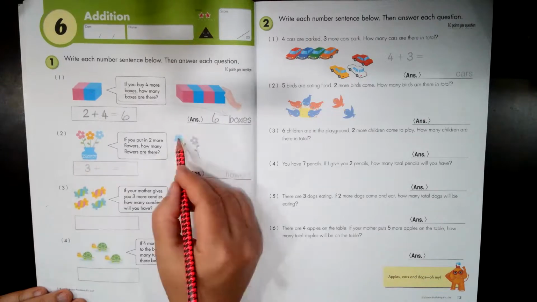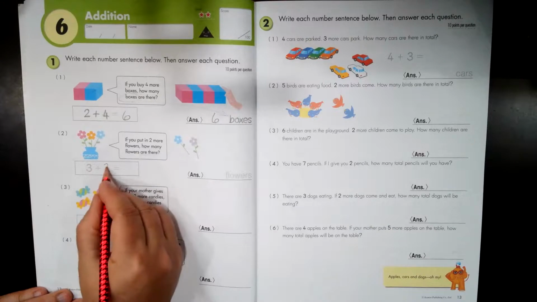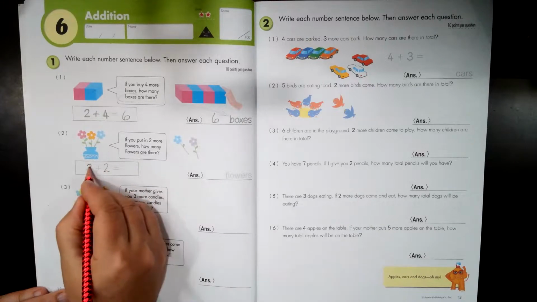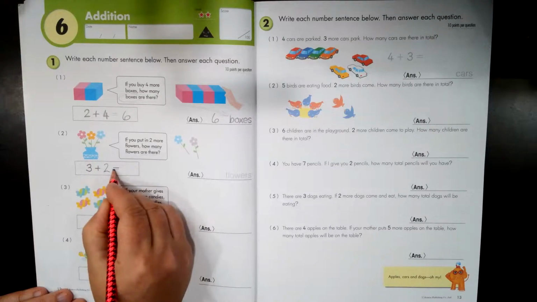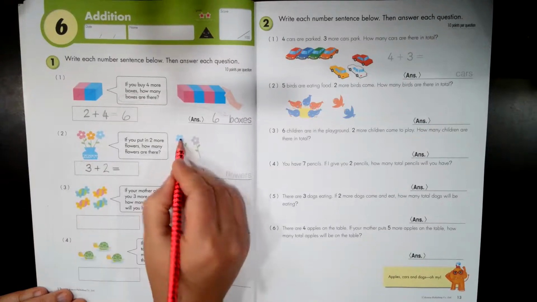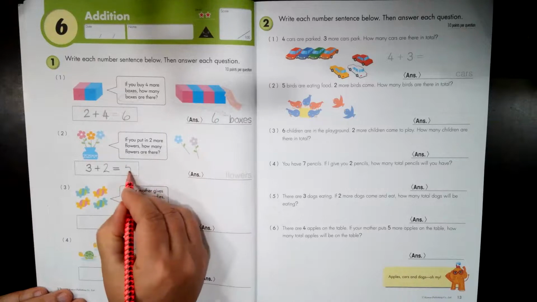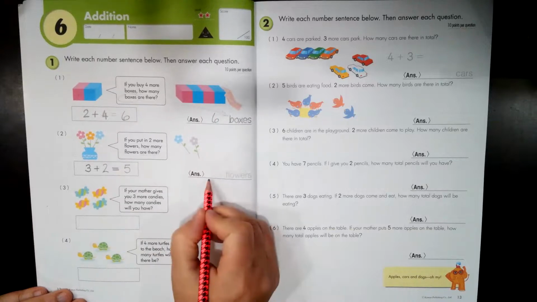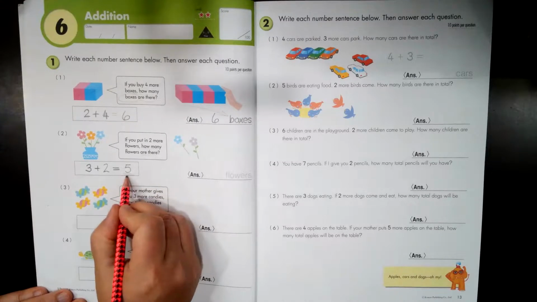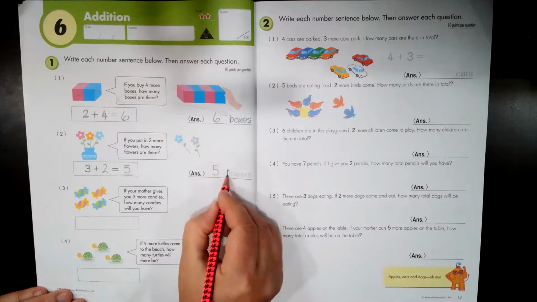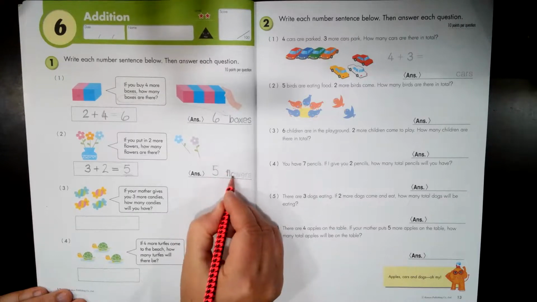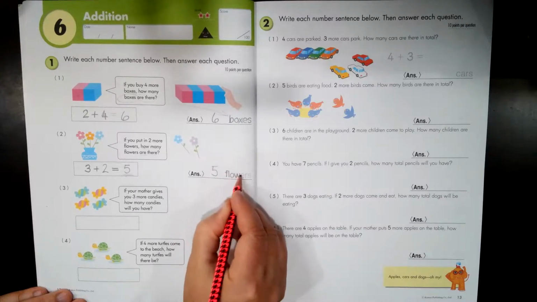So we have 3 flowers plus 1, 2 more. So we have 3 flowers plus 2 flowers equals 3, 4, 5. 5 flowers. What do you think you need to write here? The sum. That answer goes here. 5, and then trace that word to practice your handwriting.